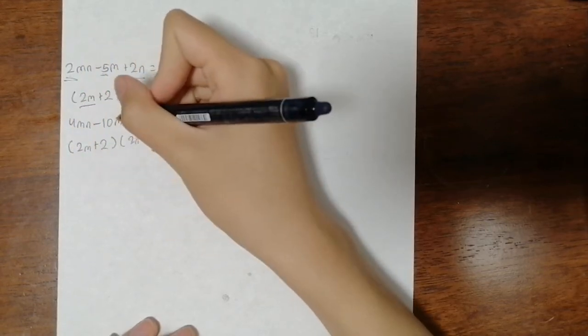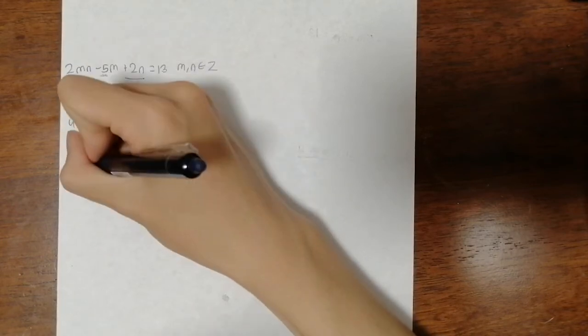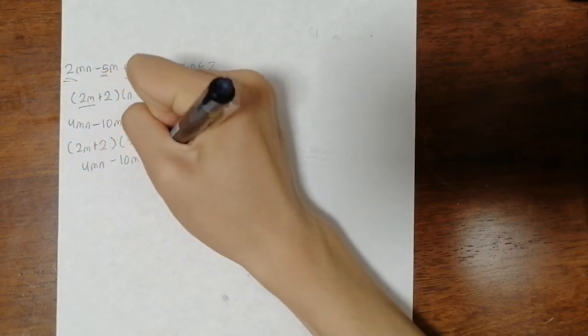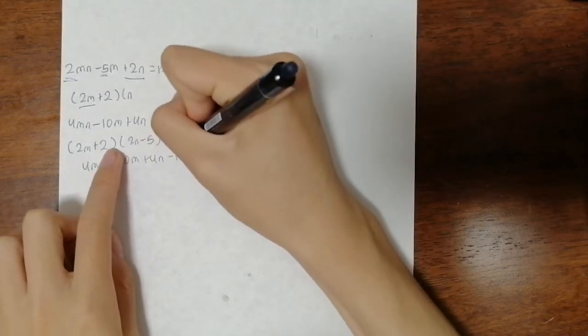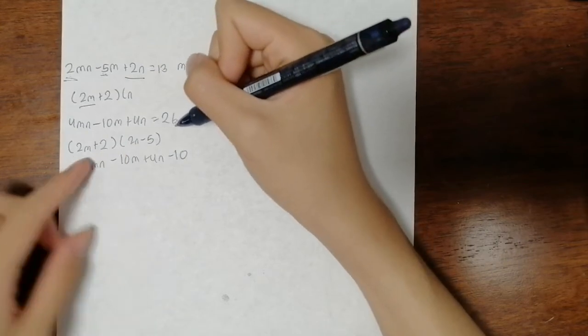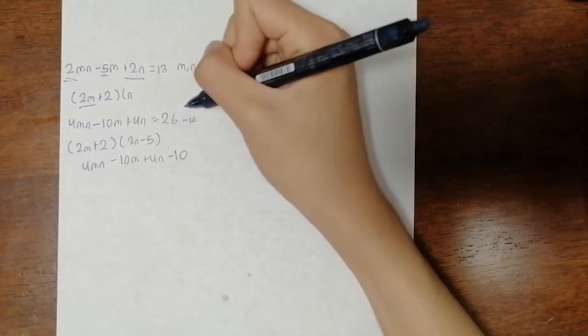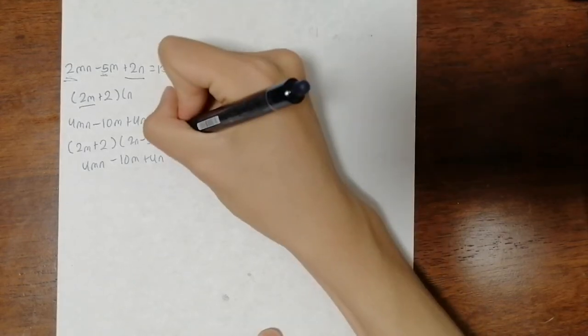We have a negative 10m, so we have a negative 5 here. Now what happens if we expand this? We have 4mn minus 10m plus 4n. Well, we have a negative 10 now, and that's not what we want. So we can go to the original equation and subtract 10 from this side, and that will be 16.